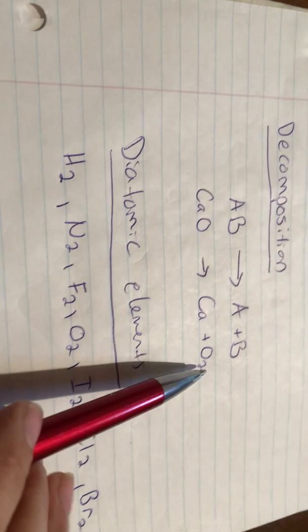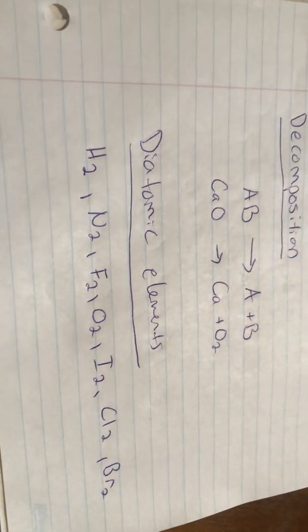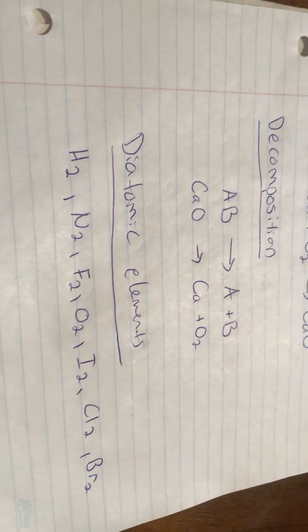All these elements, when they're found by themselves, like oxygen here, are going to have a 2 on them. We'll talk about this more later on when we actually start to balance these chemical reactions.